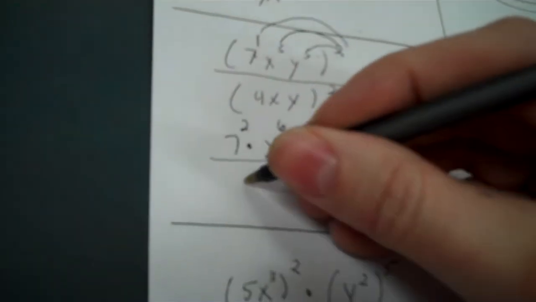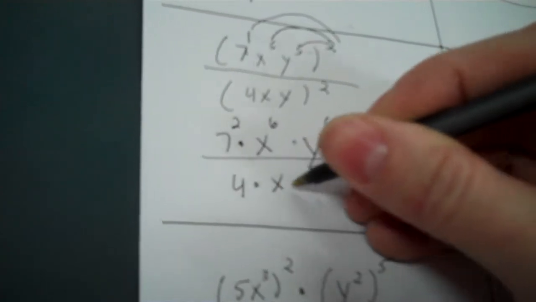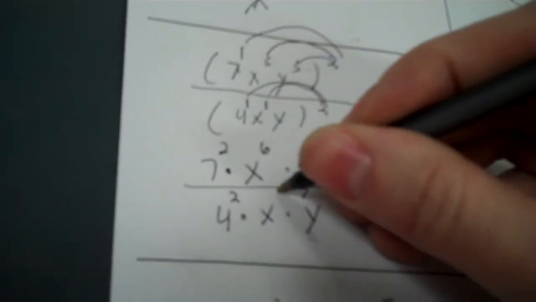Now, let's talk about the bottom. We have a factor of 4 times a factor of x times a factor of y. So 4 is to the 1st, but we don't write a 1 down because it's in parentheses, so we take 1 times 2, that's 2. X, 1 times 2 is 2. y, 1 times 2 is 2.